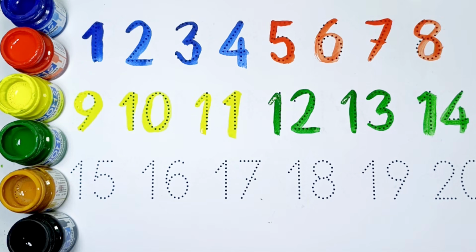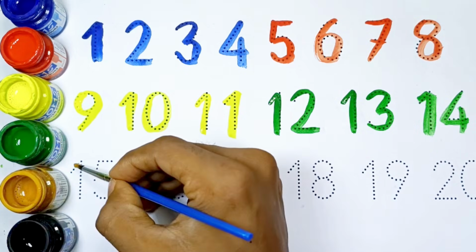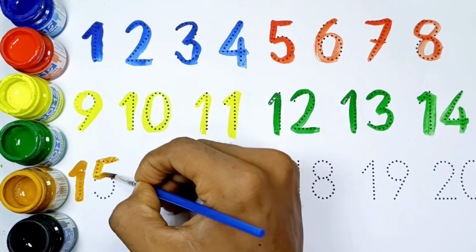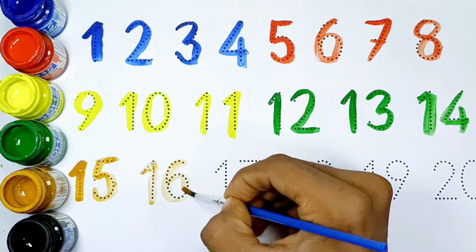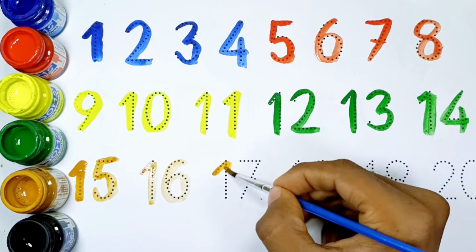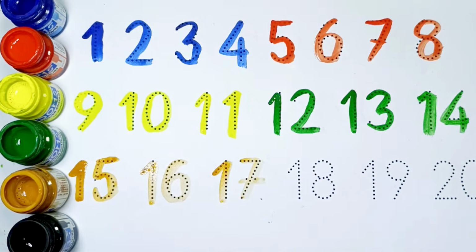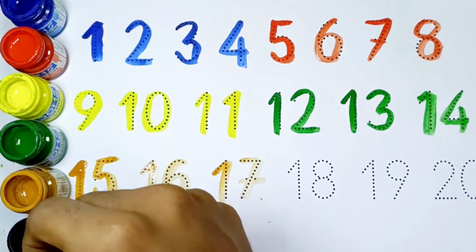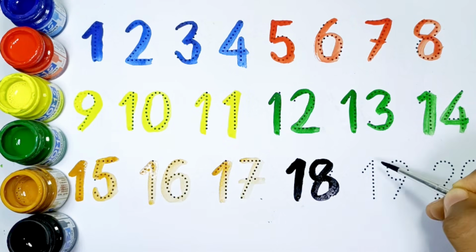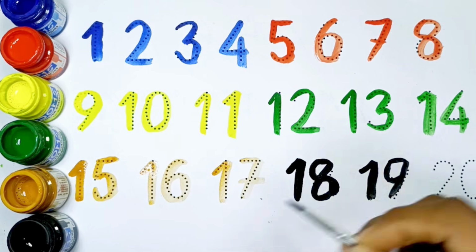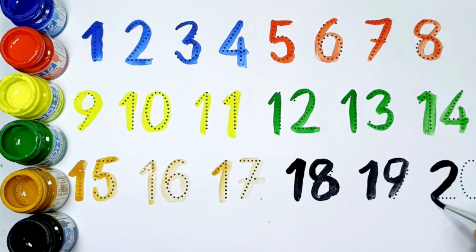Kids, now you draw 15. The numbers are 15. 15, 16, 17. Kids, now you draw 18. The numbers of 18. 18, 19, and 20.